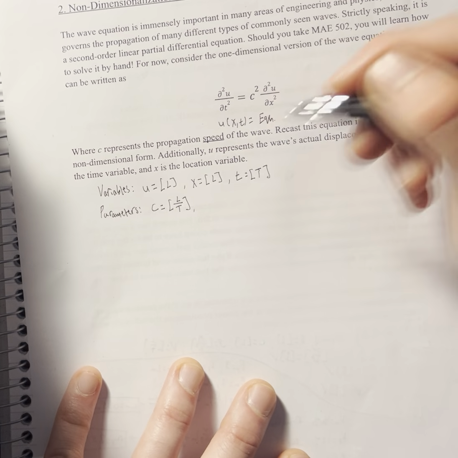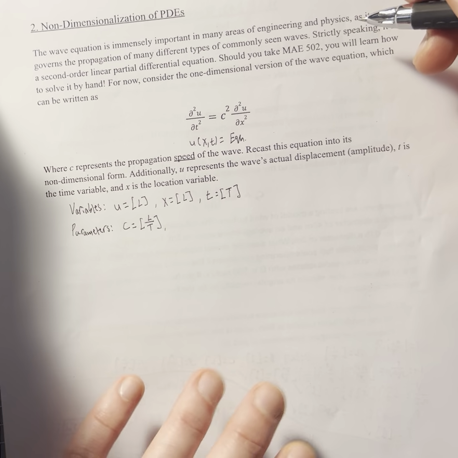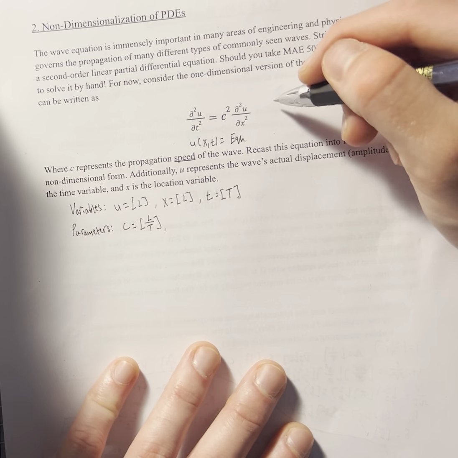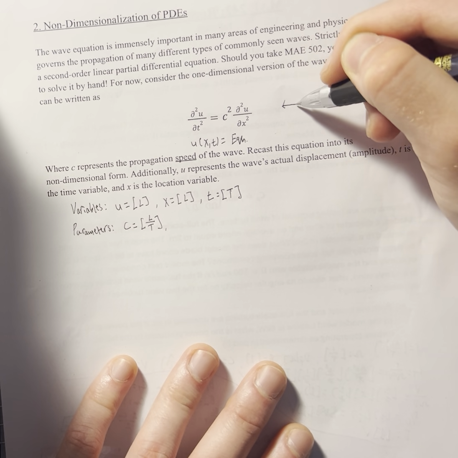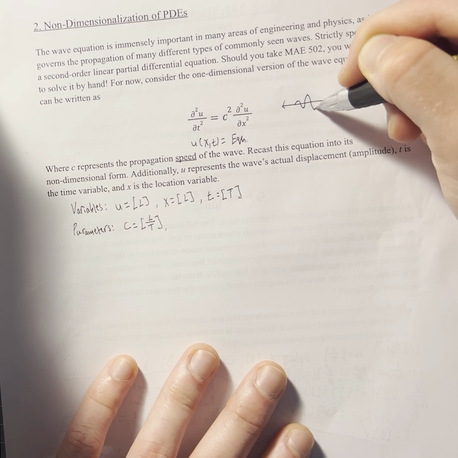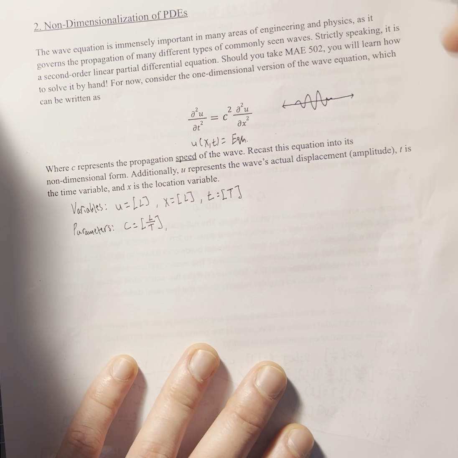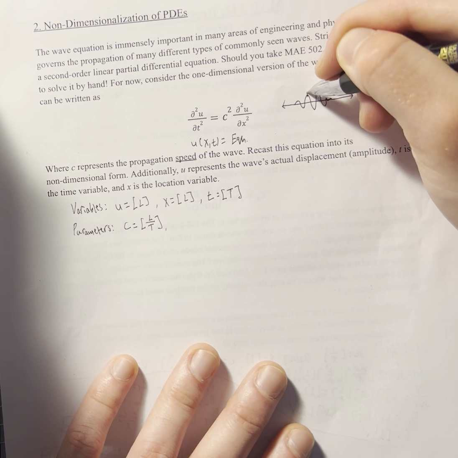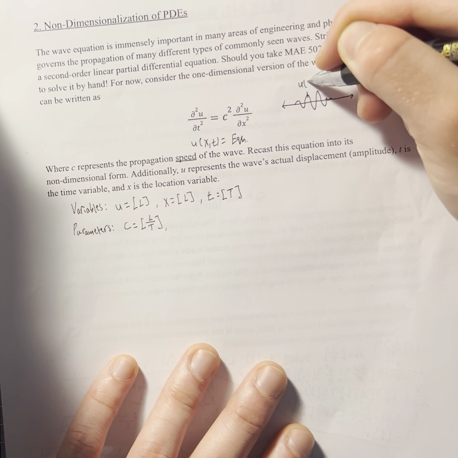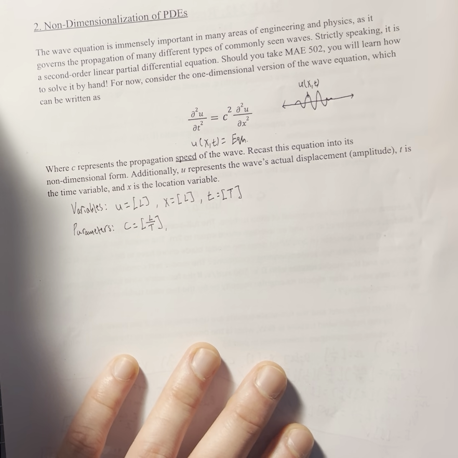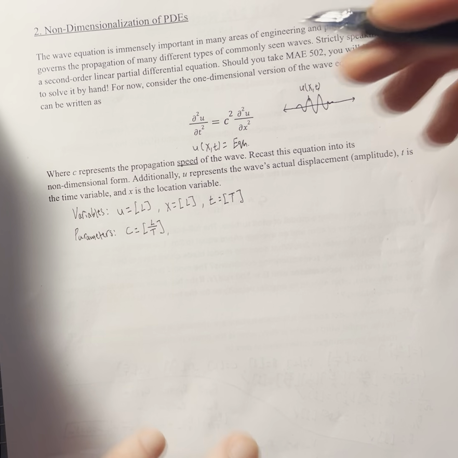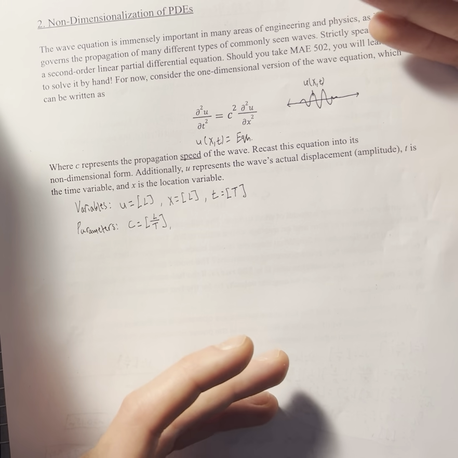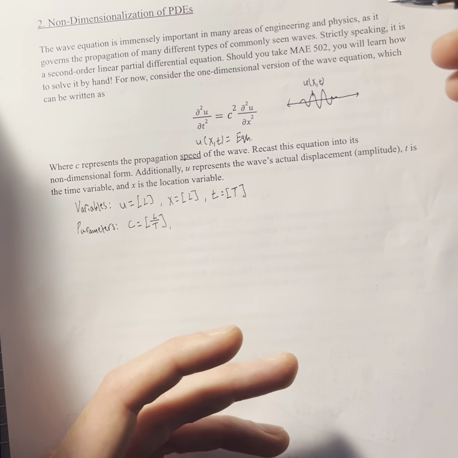And also, you have to think about this problem more physically, okay? So let's say we actually have some actual situation going on here where we've got this wave, maybe a little something like that. And we want to find this amplitude right here, u of x, t. Well, this whole problem is going to be governed by some real length and some real time.